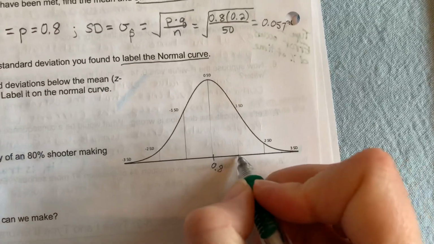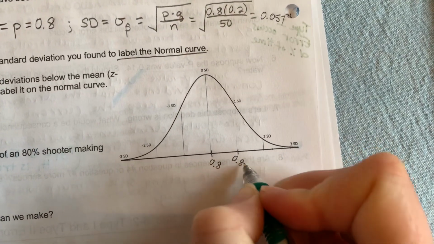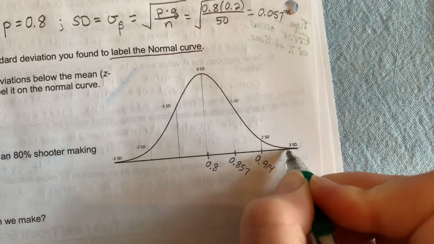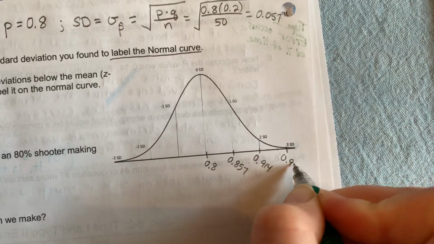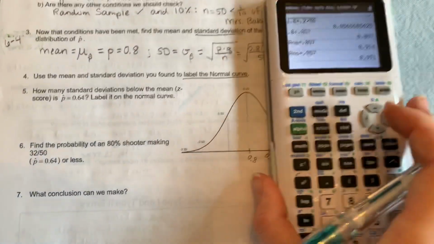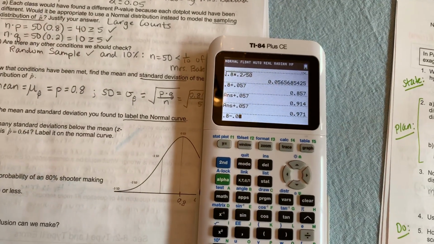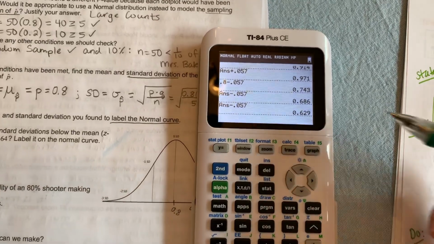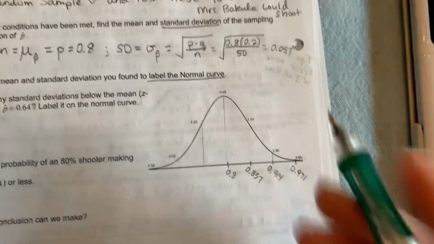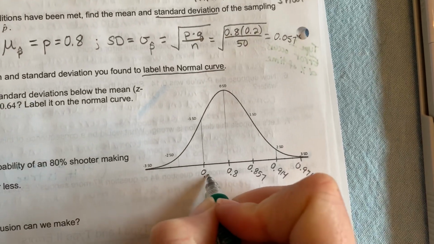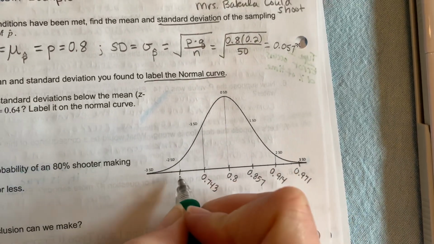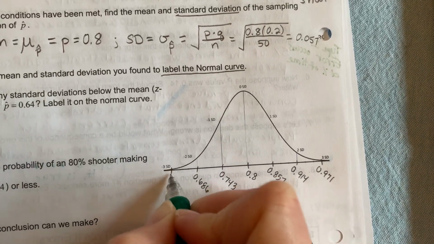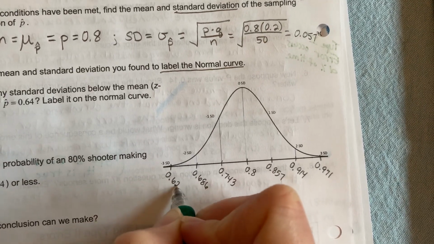I'm gonna write those out. It was 0.857 and then 0.914 and then 0.971. Okay, now I have to get the standard deviations beneath the mean, so 0.8 minus 0.057, again and again. Okay, so I get 0.743 is 1 standard deviation beneath the mean, and then 0.686, and then finally 3 standard deviations beneath the mean is 0.629.